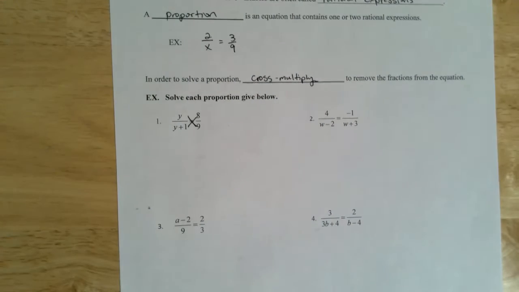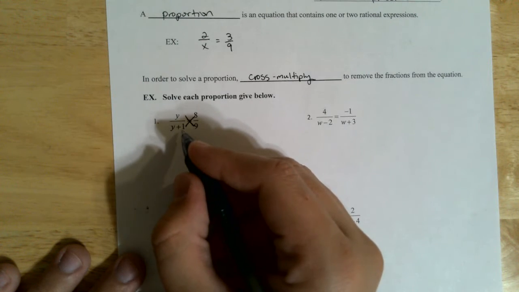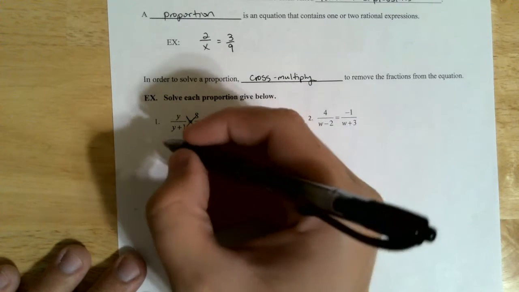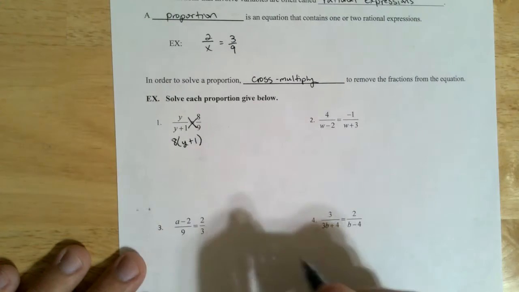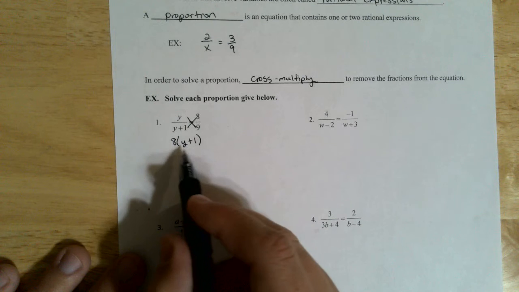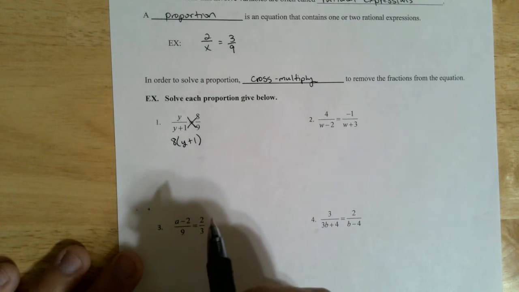We might really want to say that is 8y plus 1, but keep in mind, this 8 has to multiply everything. Whenever we're multiplying these things together, we're always going to put one of them in parentheses just in case. If there are two things, like y plus 1, that one always goes in the parentheses.